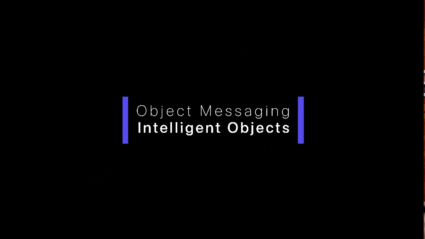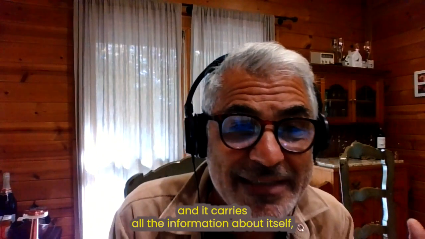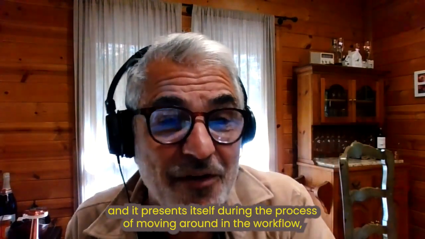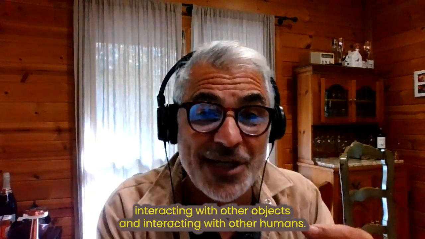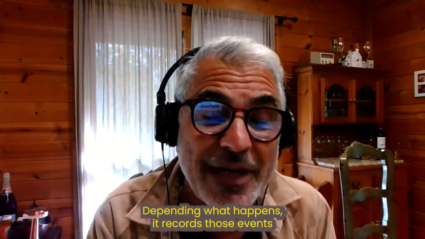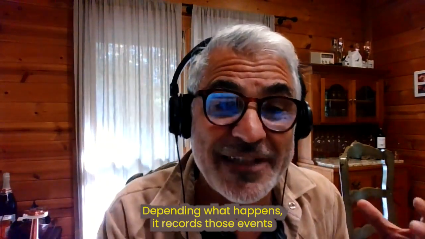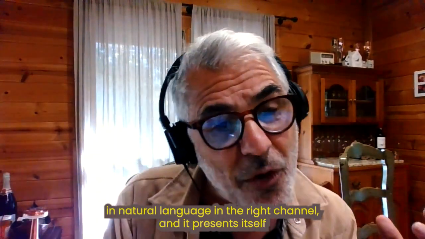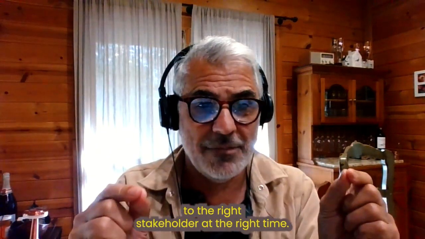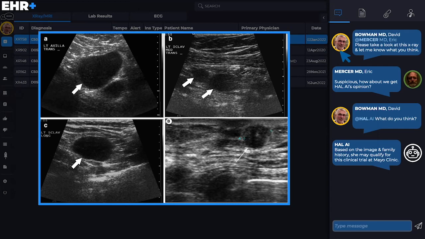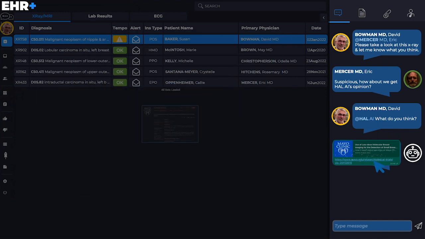Right. And so the object itself is intelligent, and it carries all the information about itself, and it presents itself during the process of moving around in the workflow, interacting with other objects and interacting with other humans. Depending on what happens, it records those events in natural language in the right channel, and it presents itself to the right stakeholder at the right time. Critical key points, the things that humans are not good at: delivering information to the right person at the right time.